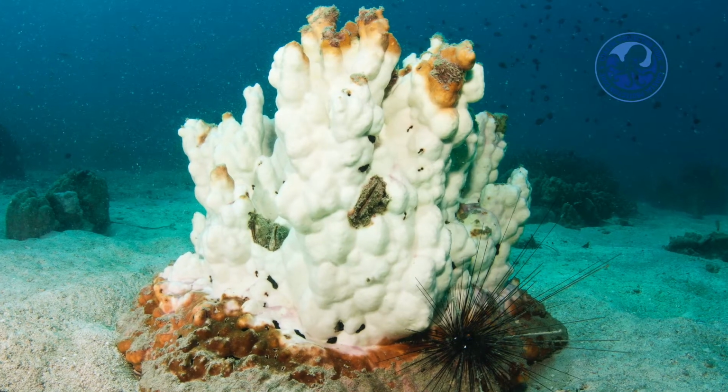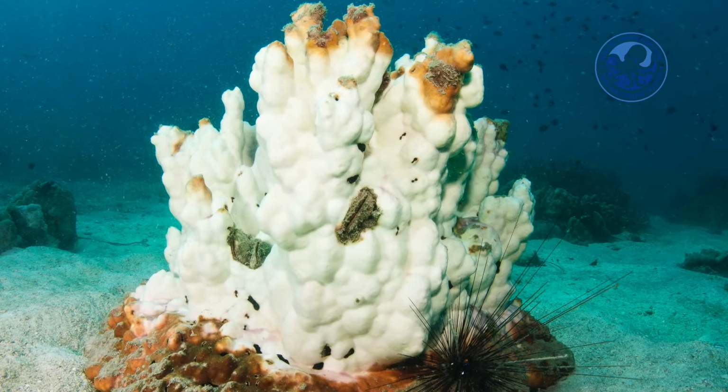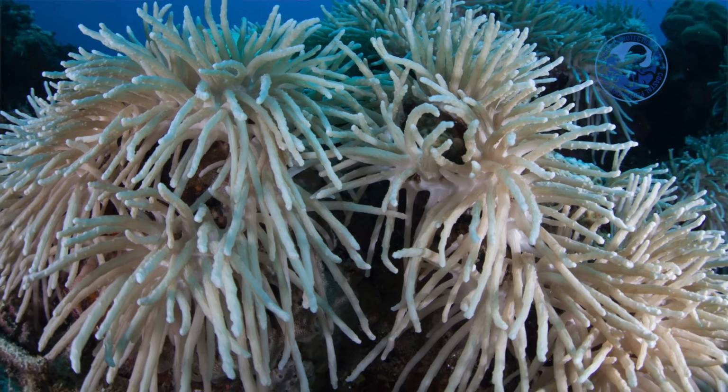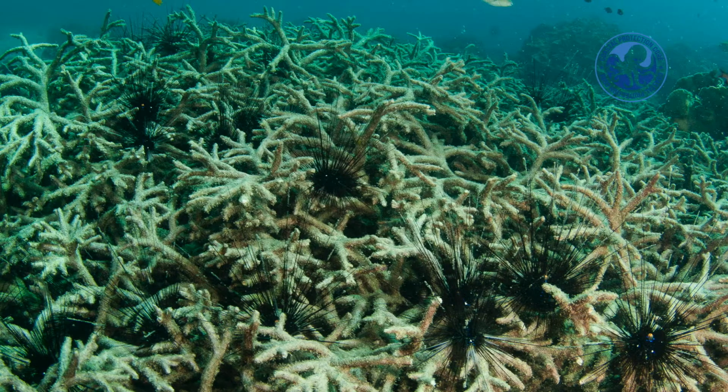So let's have a look now, what exactly is coral bleaching? Coral bleaching is when the coral expel their zooxanthellae and they're left with the bleached looking calcium carbonate skeleton. Now they can survive a little while without their zooxanthellae, but over a long period of time, corals will die off, and this is what we call mass coral bleaching.